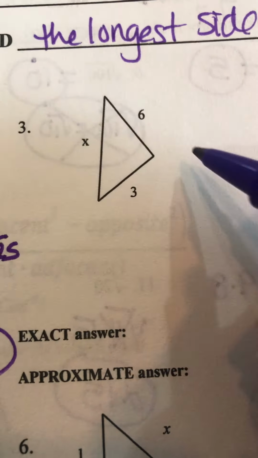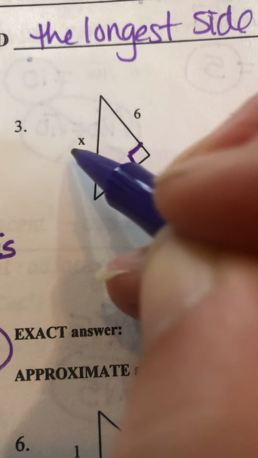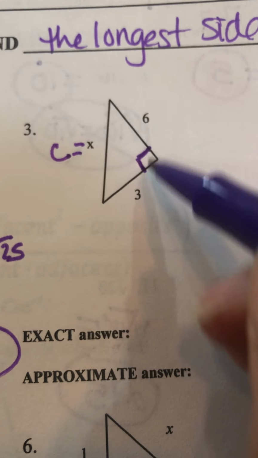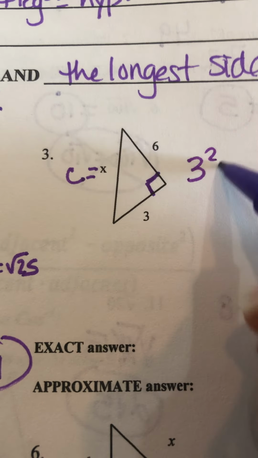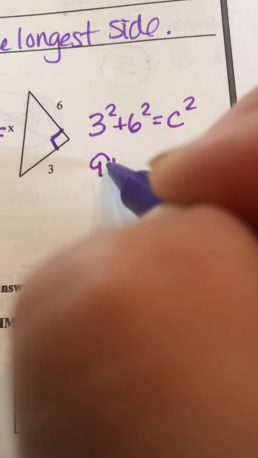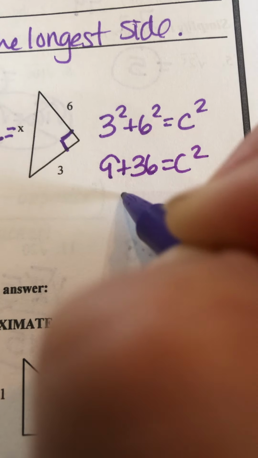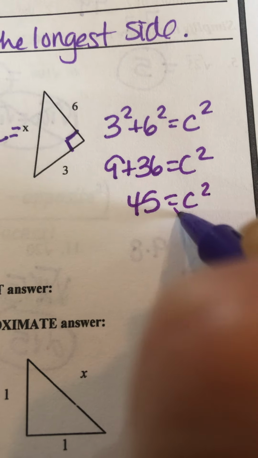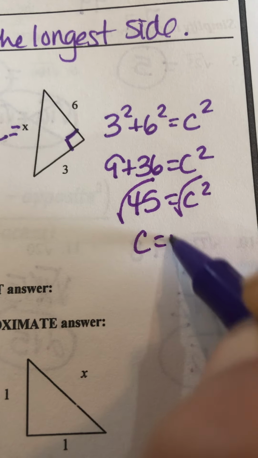This one doesn't look like it's harder, and by the way, you can assume that that's the right angle, so this is the hypotenuse. Of course, it doesn't matter which one you call a squared, which one you call b squared, because either way, they're going to add up here to 45. 45 equals c squared. C is square root of 45.